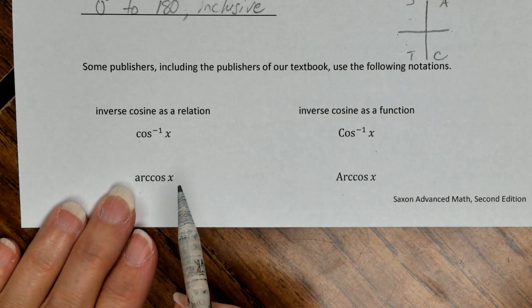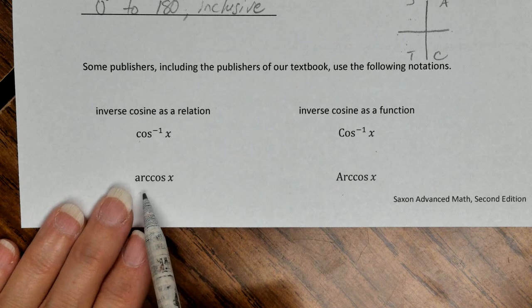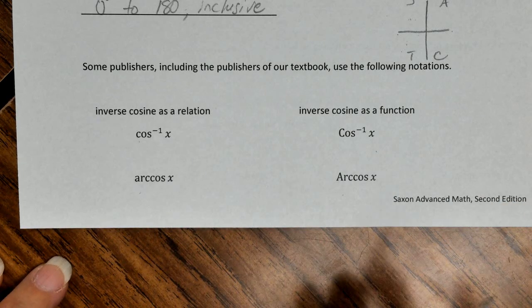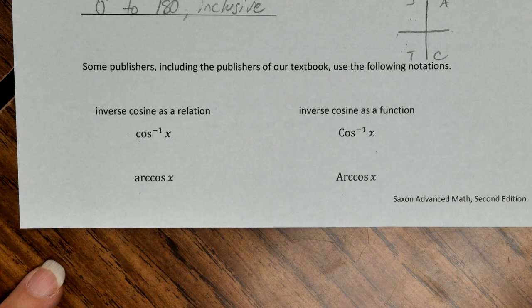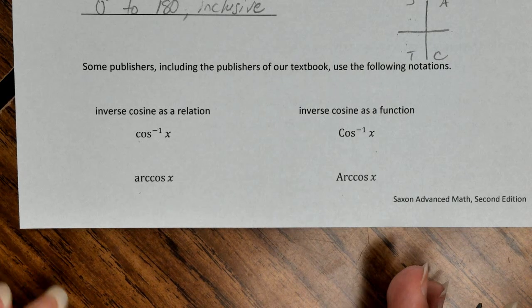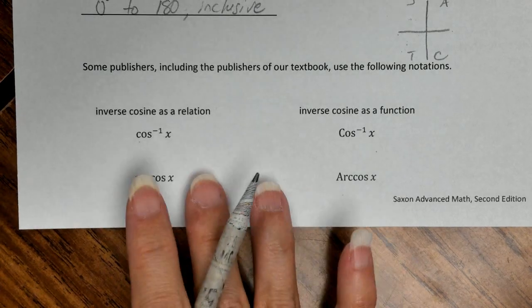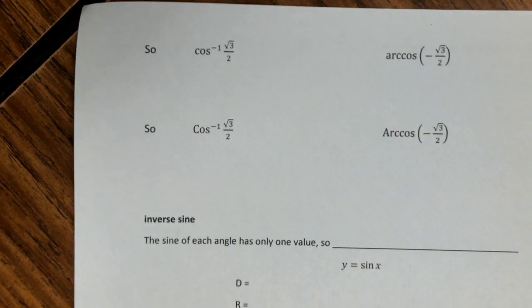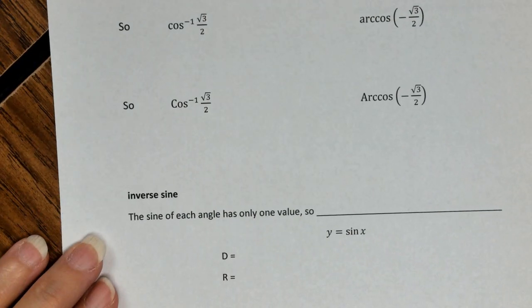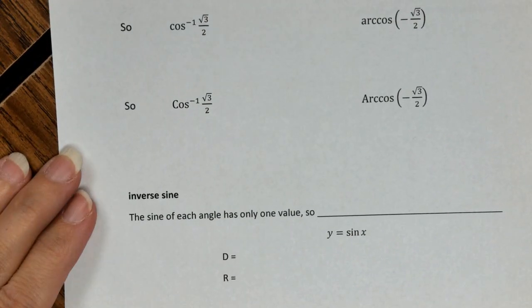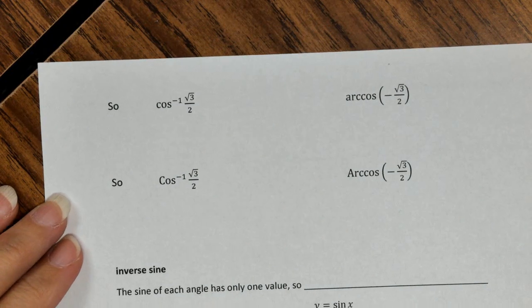So again, pay attention to details. Lowercase, they want like a list of answers. And capital, which is often what it's going to be, will be the restricted one. It's actually a function because there's only one answer. Okay. Let's talk about some little examples here just to emphasize the difference between those notations.